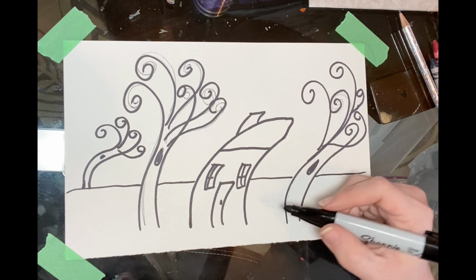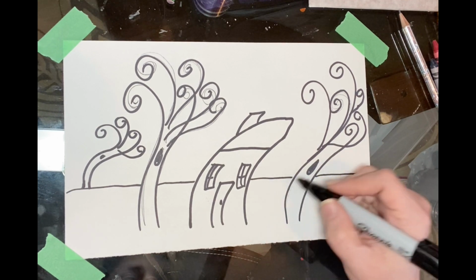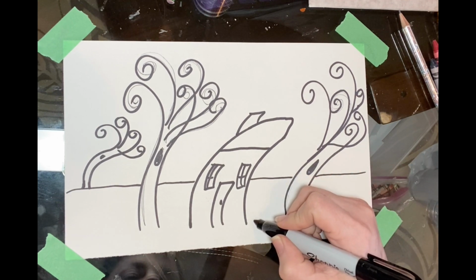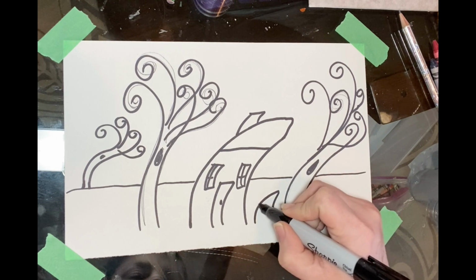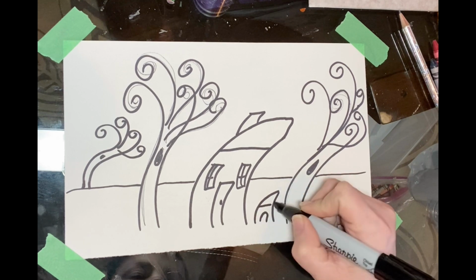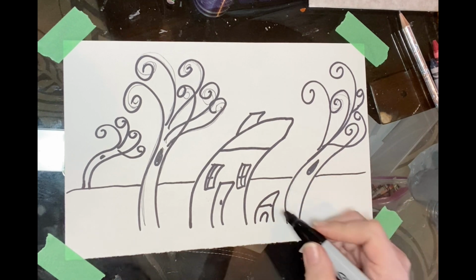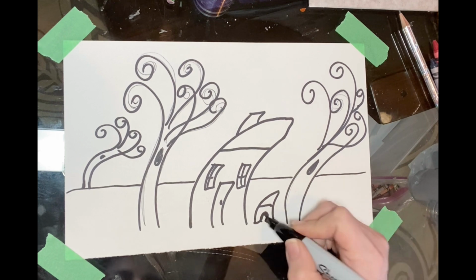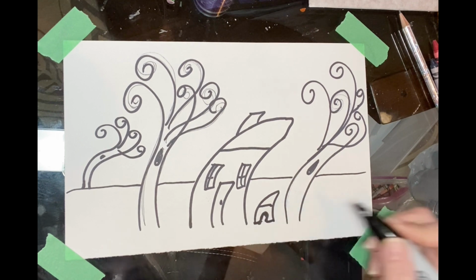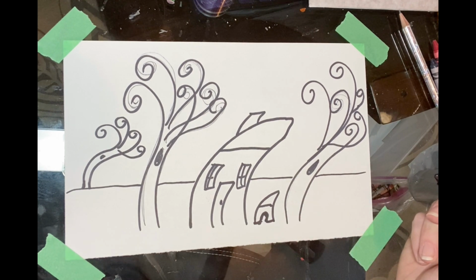If you want to draw a doghouse, it's leaning sideways also. Whew, that doghouse is really about to blow away. You can draw anything you can think of to go in your fall picture. Your picture doesn't have to be just like mine. It can be just anything you want it to be.